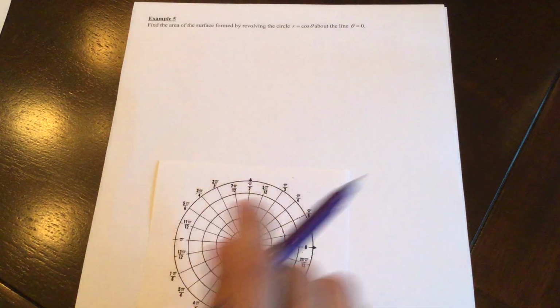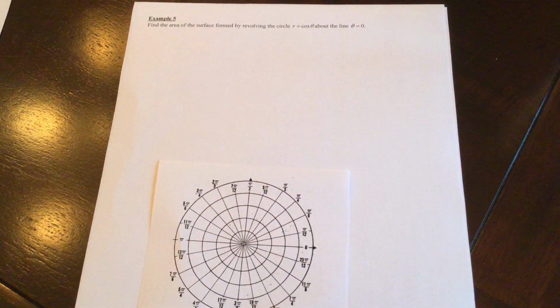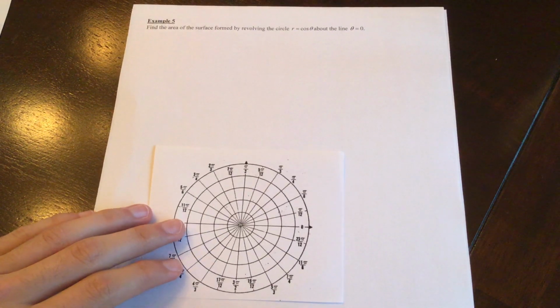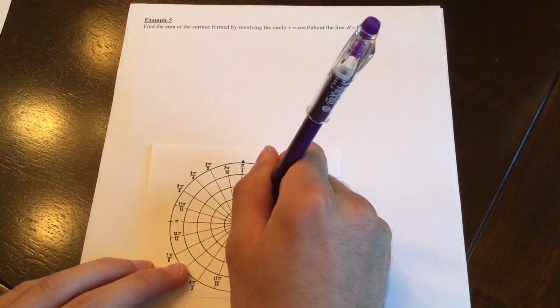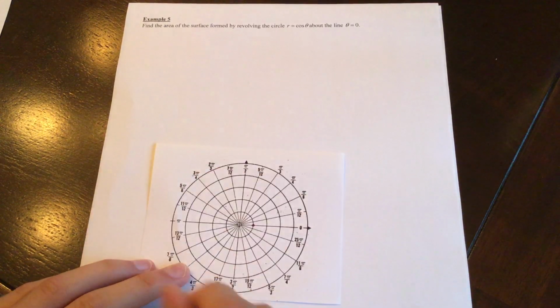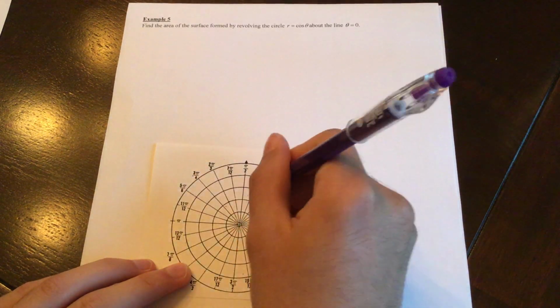All right, let's start with graphing the function, and then we'll talk about the bounds in a little bit. So we're expecting a circle of radius 1, or sorry, diameter 1, that is. And then we'll just do some t-table work to show that that's true. So plugging 0 in for theta, we get 1. Plugging in pi over 3, we would get 1/2.